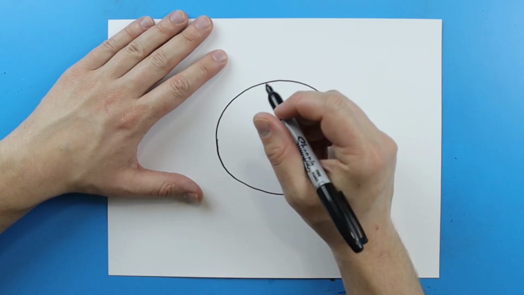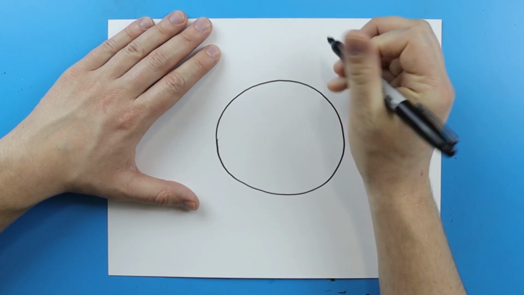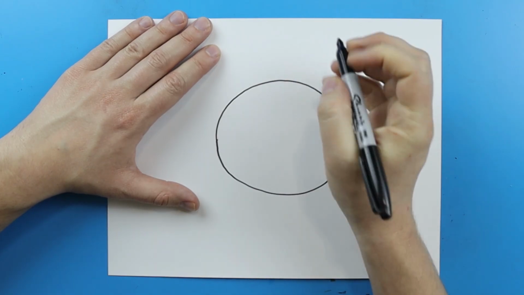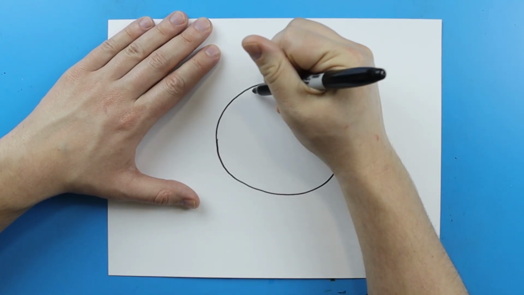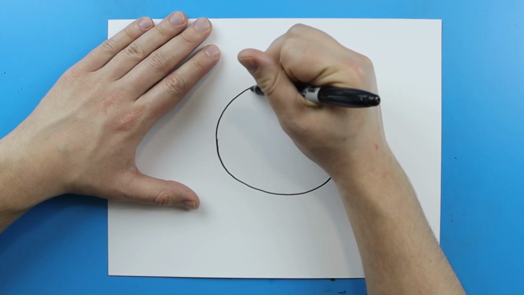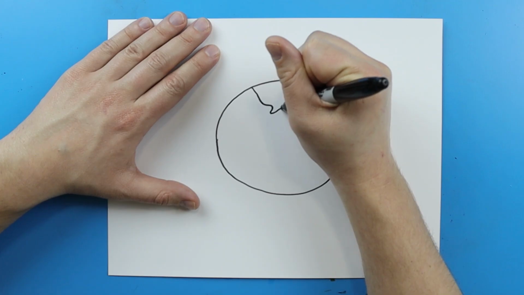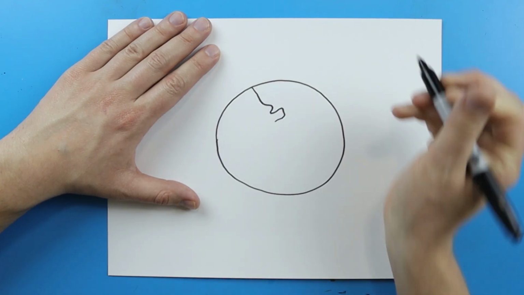Now, the first thing I want to do is add some of the different continents in here, just so we can have a little bit of detail. So the first thing I'm going to do is start over here, and I'm going to do North America. So I'm just going to start by making kind of a line that's just going to squiggle down, and it's just going to kind of go around like this.